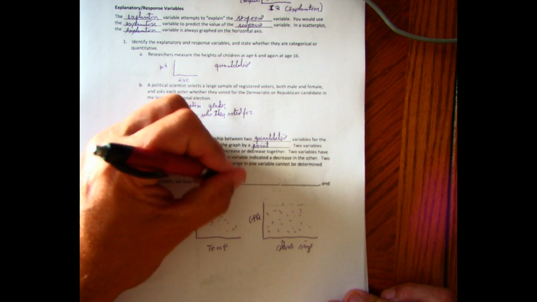Now, when we talk about describing scatter plots, we're going to talk about four things. We're going to talk about strength, and when we talk about strength, we're going to talk about strong, moderate, weak. Form. And we're basically going to talk about three things in this course, though there's more.